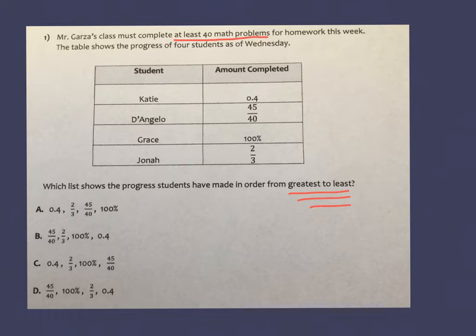Now, when comparing and ordering rational numbers, I recommend you put them all in one form. It's easier to compare them and then to put them in order. I recommend decimals. They generally tend to be the easiest ones to create and then to compare. Katie is already a decimal. 0.4 is the decimal 4/10. No work there. Grace has done 100%. She's done the whole thing. 1 whole. No work needed there. So the only work we need to do is with the 2 fractions.